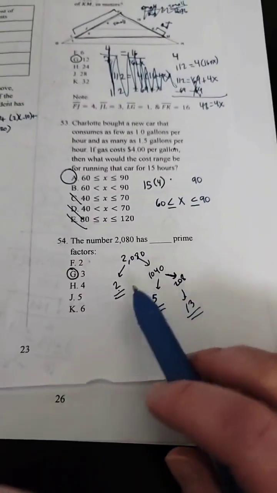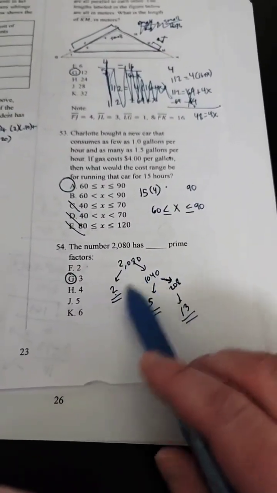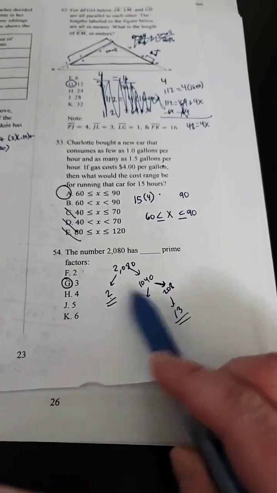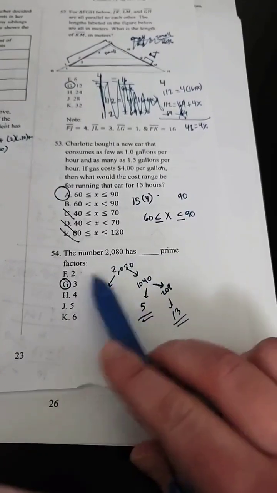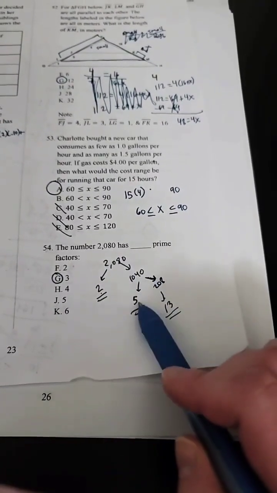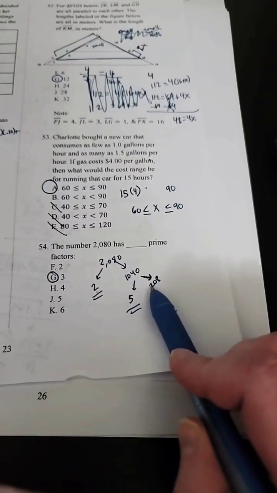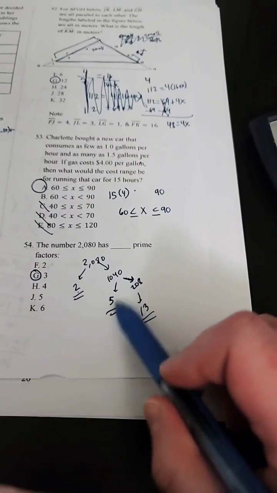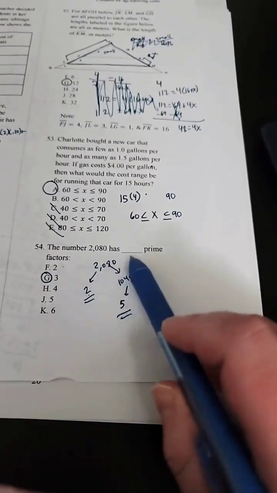Okay. So what I was doing was breaking it down into factors. So like 2 times 1040 is going to be factors and 2 is a prime factor. We're looking for just prime factors. So then I kept breaking up 1040 into factors. So then 5 times 208 and 5 is a prime number. So that's going to be another prime number. So I'm up to 2 prime numbers that are factors now.